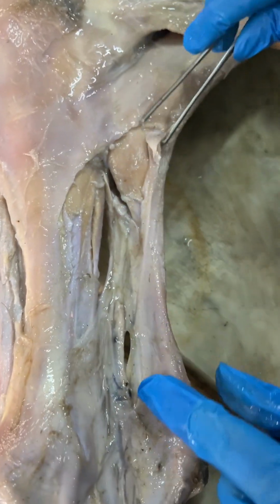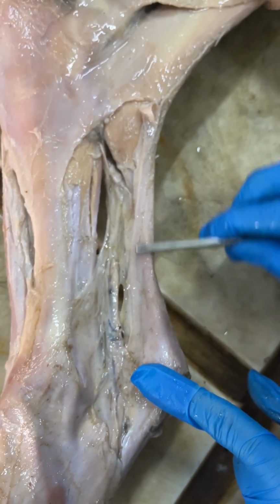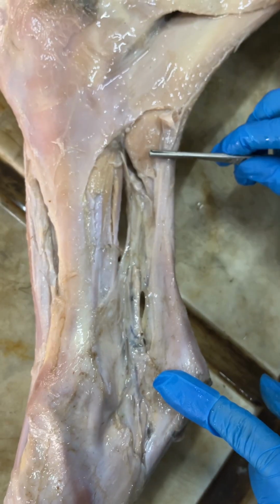And finally, the tendo-Achilles is contributed by the tendons of many important muscles.